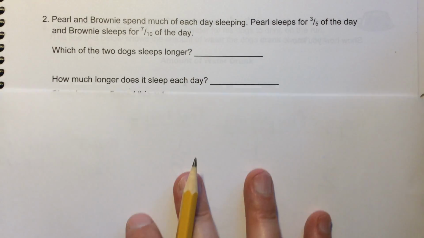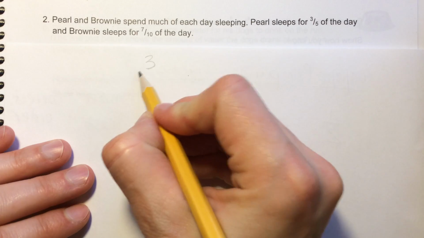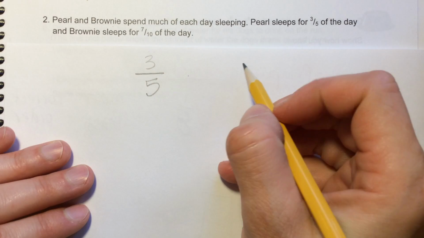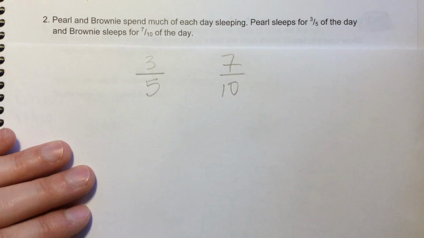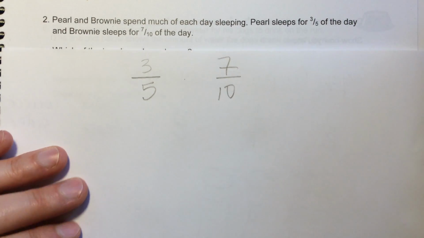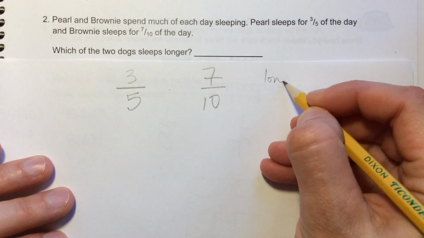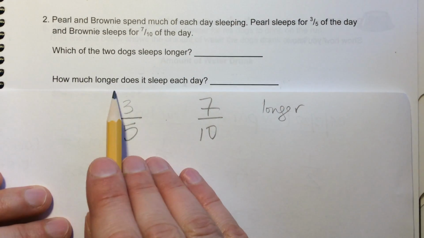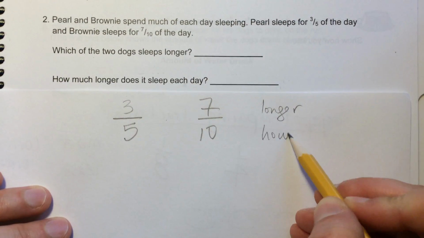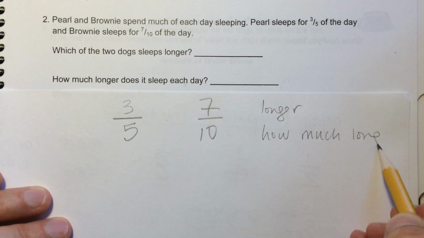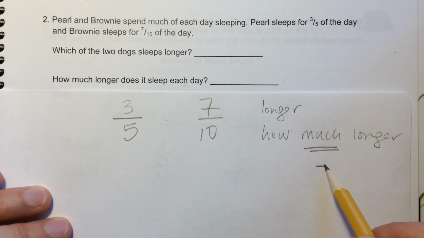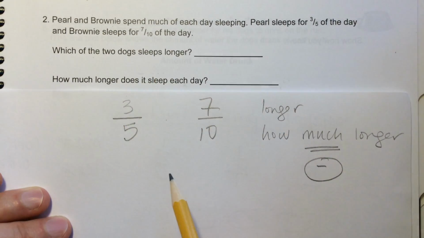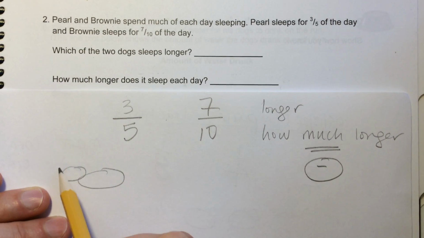Now that's trickier. So let's start off. What are the numbers? Well, we have 3/5. So I hope you paused the video and did this on your own before you came back. And then we have 7/10. And what are some of the key words? Well, for sure, longer. This is the biggest. And how much longer? How much longer? So when I hear this word much, I think of subtraction. So here, then, what is the movie in the mind? Well, here is the dog.